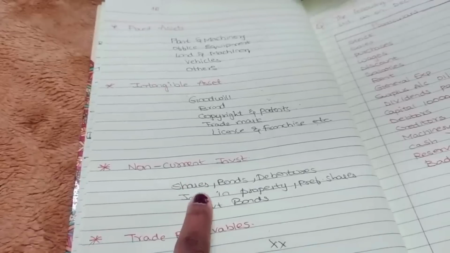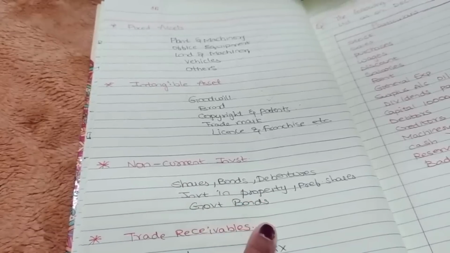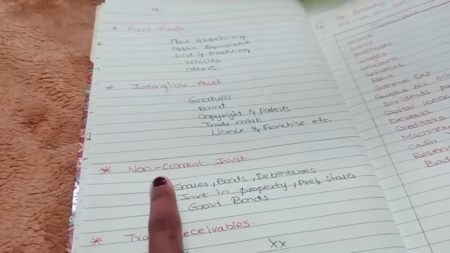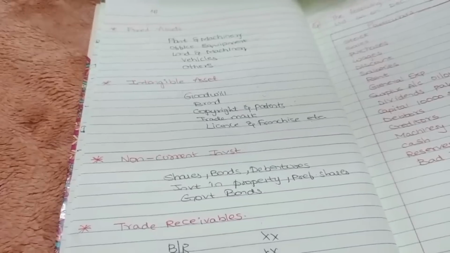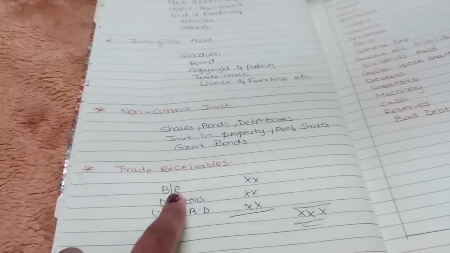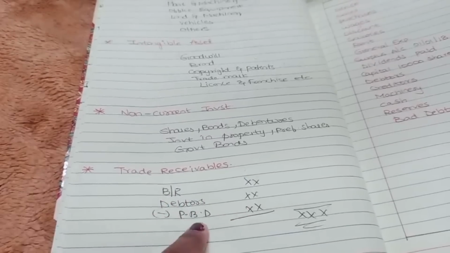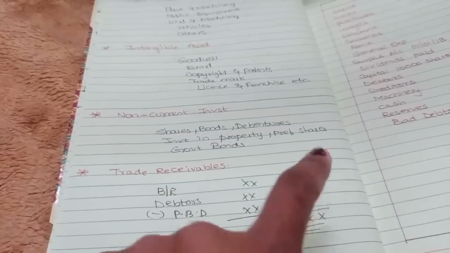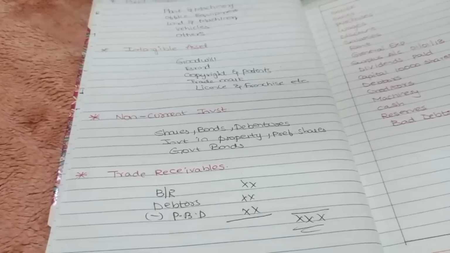Non-current investments means shares, bonds, debentures, investment in property, preference shares, government bonds. If you are getting these type of things, you should add them in non-current investments. Trade receivable: if they have given any bills receivable, we should add it. Debtors, we should add it. In debtors, we need to minus provision for bad debts. Whatever the final amount you are getting, we need to add it in trade receivables in the pro forma.